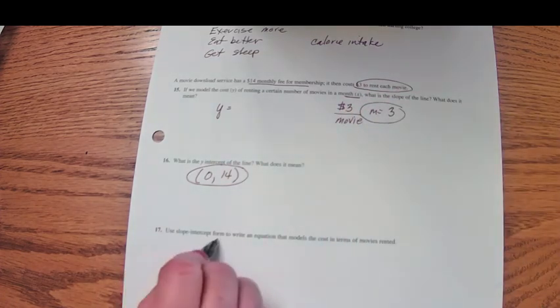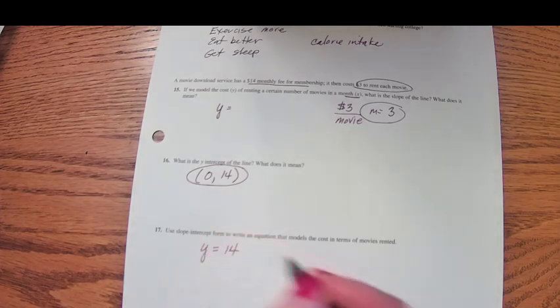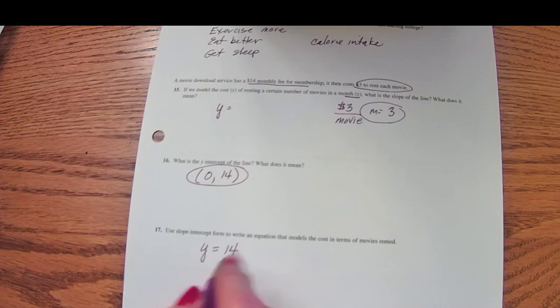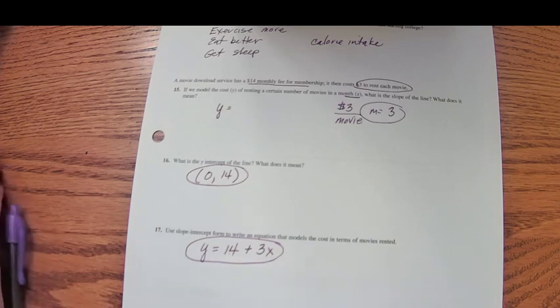So slope-intercept form, the monthly cost is the y-intercept plus the slope times the variable along the bottom axis. This is the equation. This is slope-intercept, because slope is 3 and y-intercept is 14. This is the slope-intercept form of the monthly cost to rent these movies.